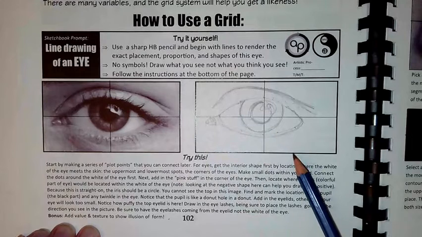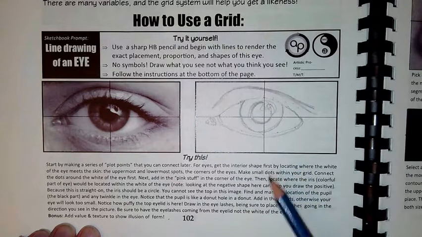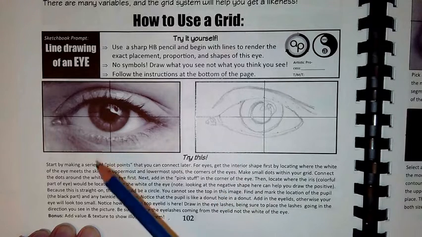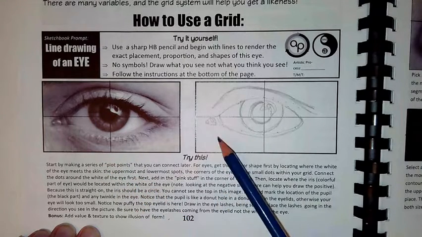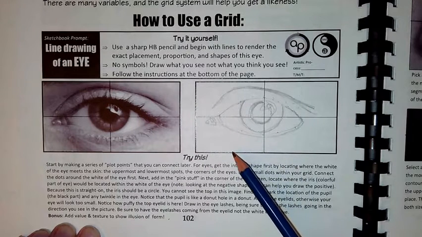There is a bonus to go ahead and add value and texture to show the illusion of form. I'm going to go ahead and do that. Then I'm going to put in the eyelashes last because I want to demonstrate for you how we would go about adding value into the scene and why you would do the eyelashes last.